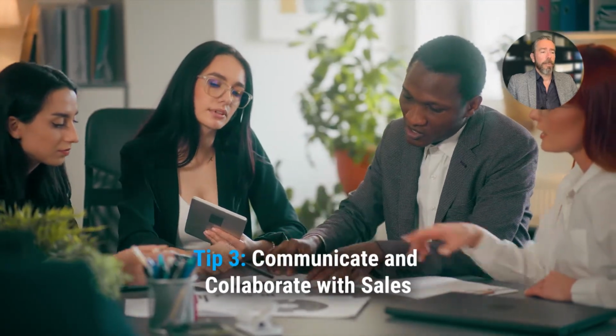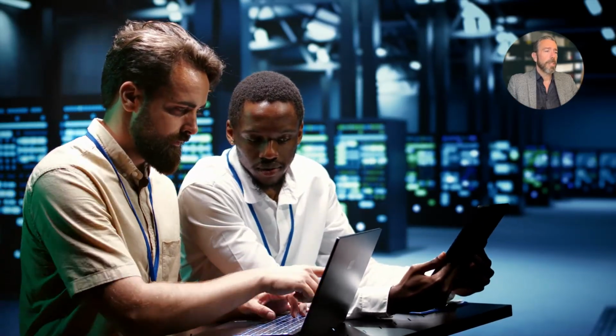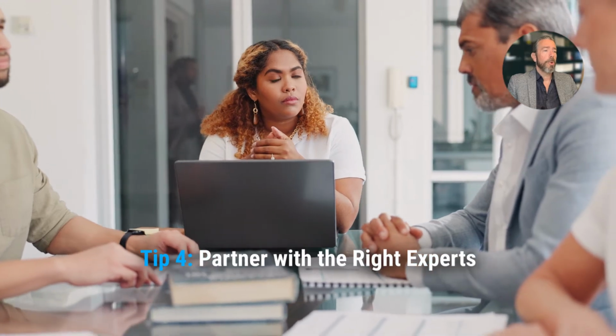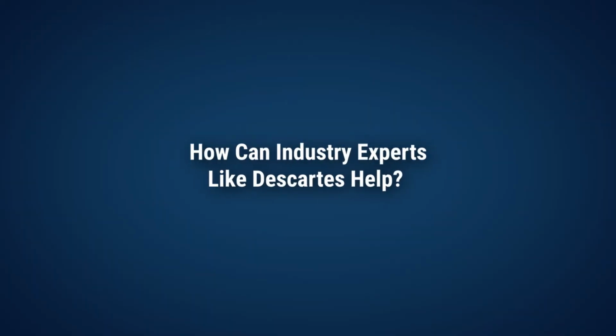Tip 3. Communicate with and collaborate with the sales organization and any other team that will be using the screening system to ensure that it weaves seamlessly into existing workflows and tools that the team use daily. Tip 4. Partner with the right experts. Seek vendors with the right experience in deploying robust integrated screening solutions.